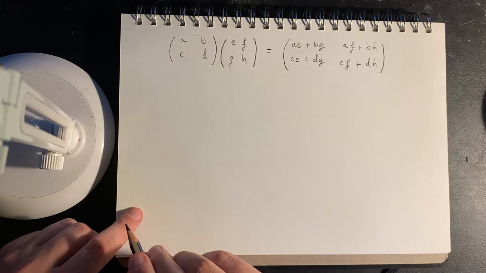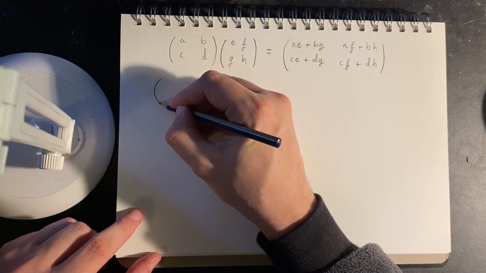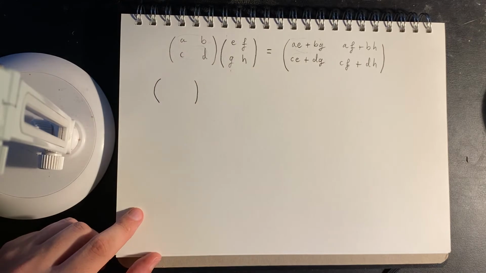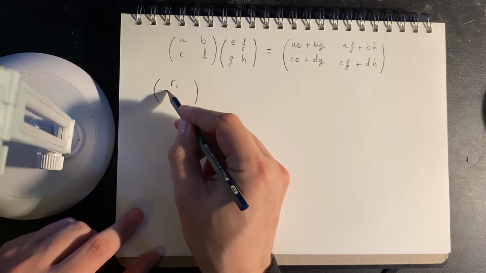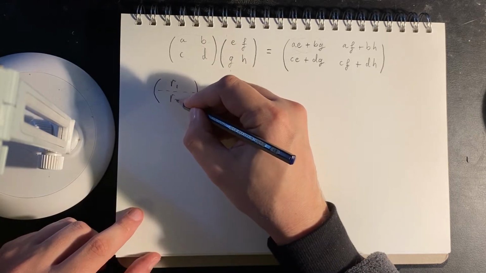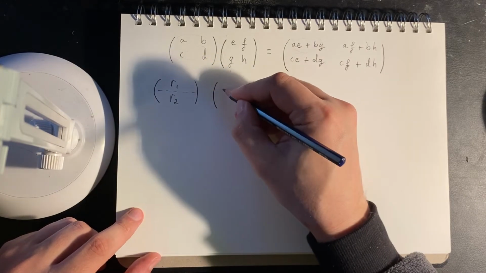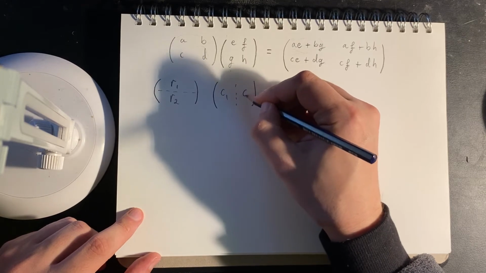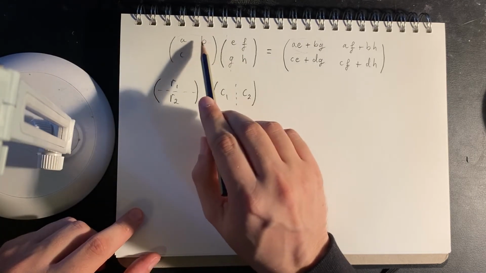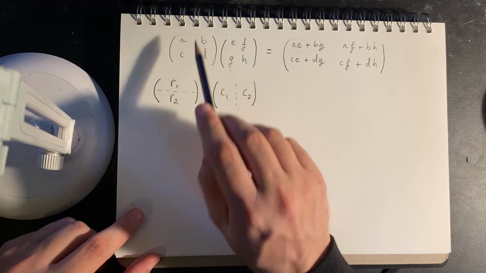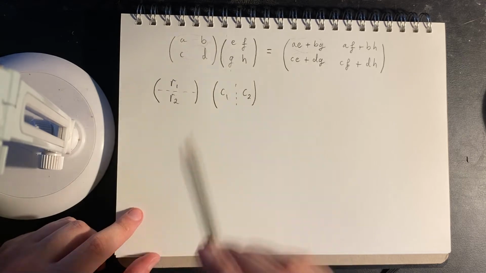So the second way of looking at matrix multiplication is to think about the first matrix as a concatenation of row 1 and row 2, and the second matrix is a concatenation of column 1, column 2. Okay, so as we can see in this case, row 1 would be the vector AB, row 2 would be the vector CD, and so on.